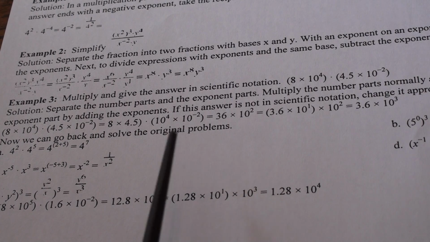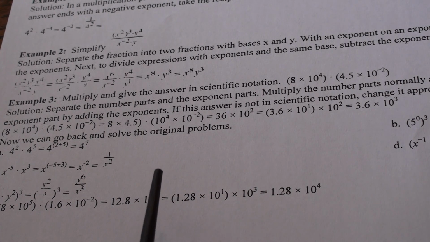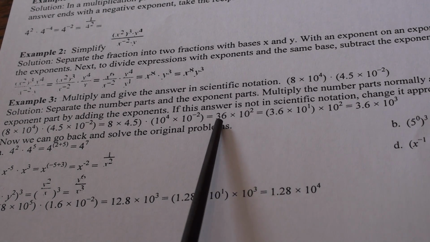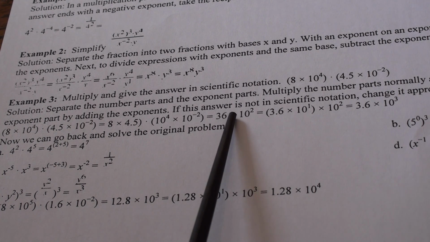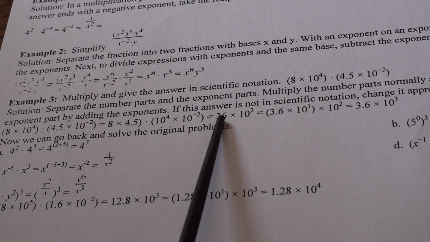However, remember with scientific notation, your number needs to be between 1 and 10. 36 is not between 1 and 10. So I'm going to move my decimal place 1 place to the left.